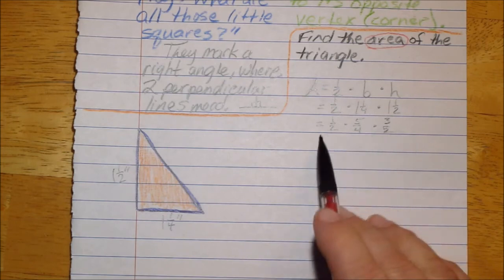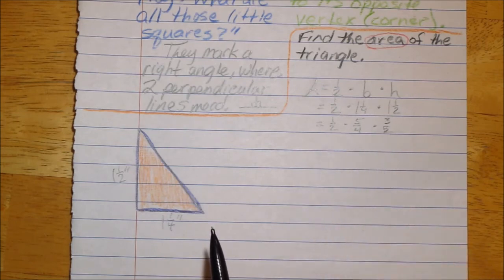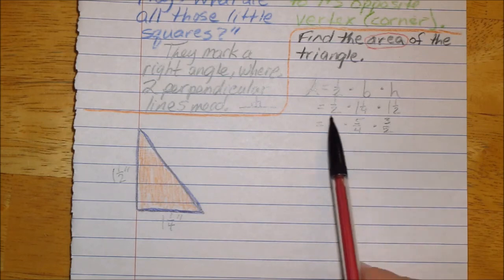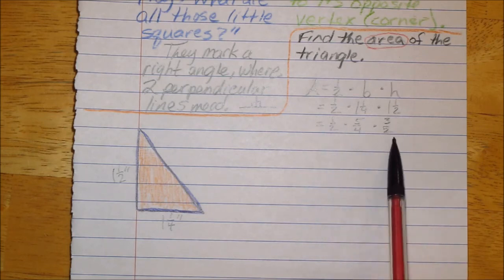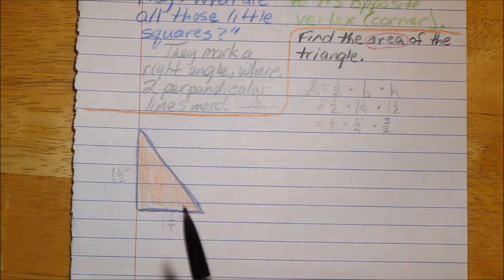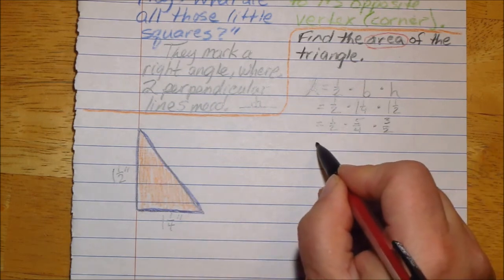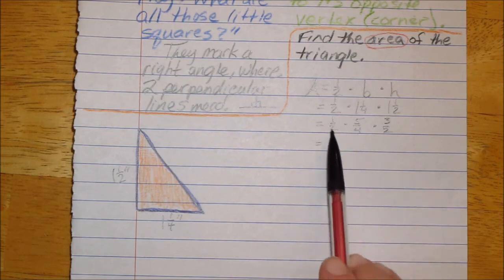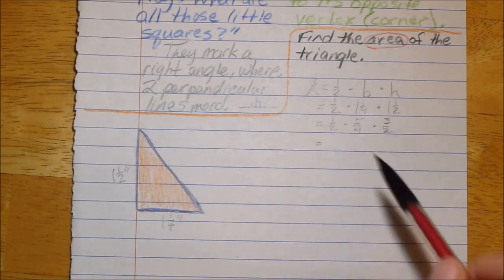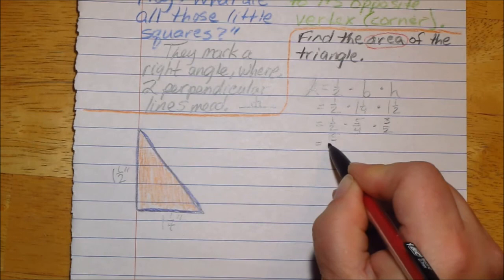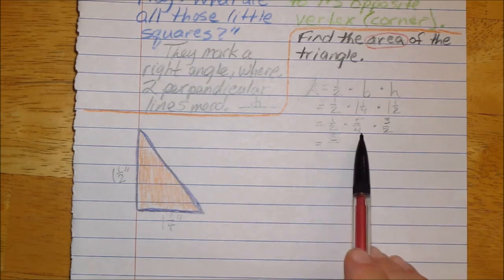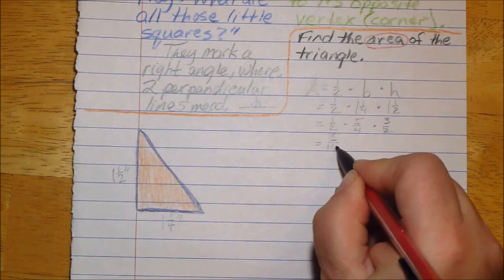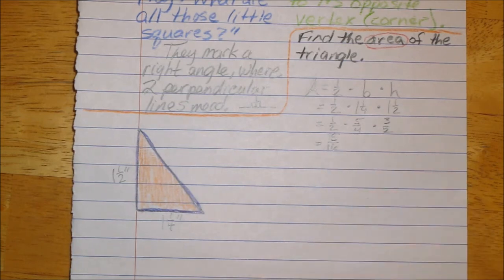Now I'm going to look at all three of these fractions and see, is there any cross reducing I can do? 2 or 5, 2 or 3, nope. 1, 4, that's 4 and 3, nope. 2 and 5, 2 and 1, nope. It's all as simplified as it can get. So I'm going to multiply straight across. My numerators, 1 times 5 is 5, 5 times 3 is 15. My denominators, 2 times 4 is 8, 8 times 2 is 16. So I have 15 sixteenths.